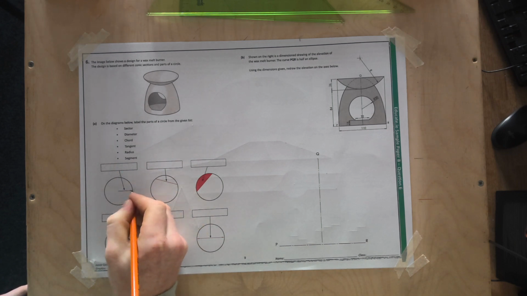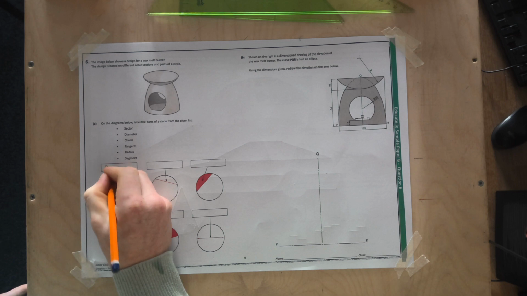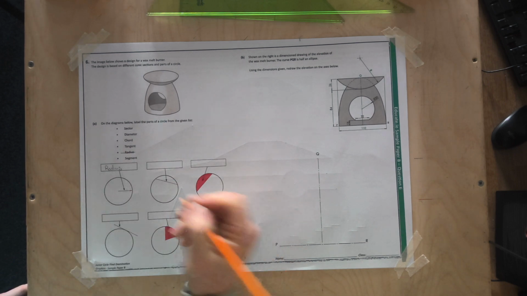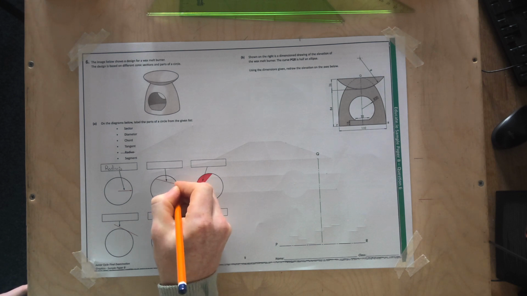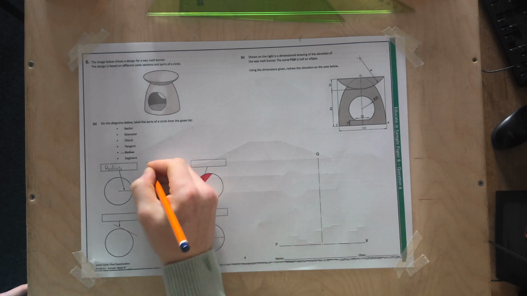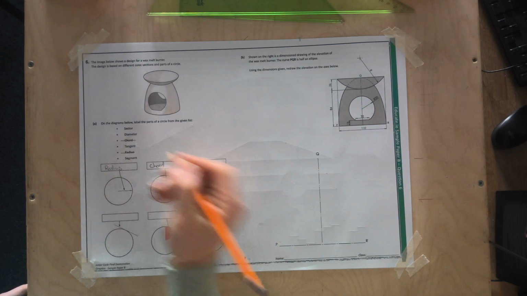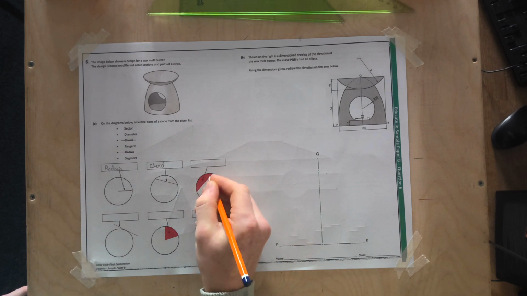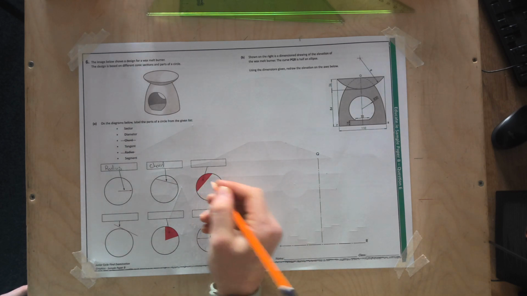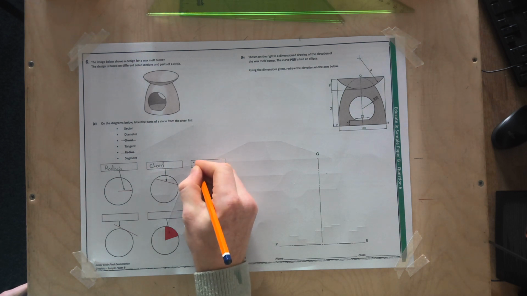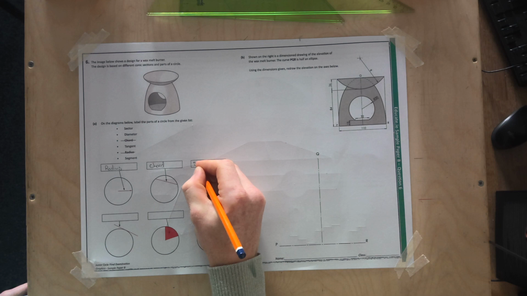So from the center, straight line out to the outside is our radius. We can cross off our radius there then, okay? Goes from one side of the circle to the other side, but it does not go through the center. That's our chord. Okay? The enclosed area by a chord, okay? Sector.